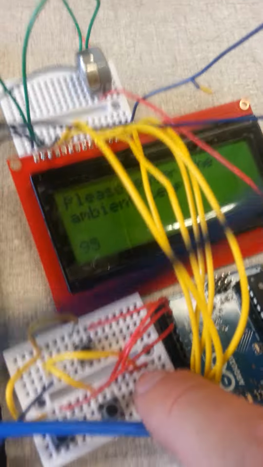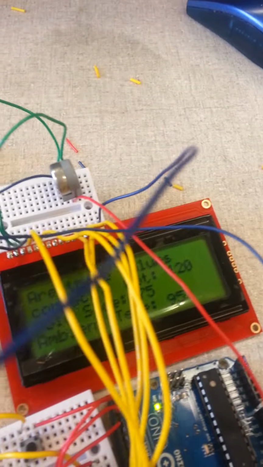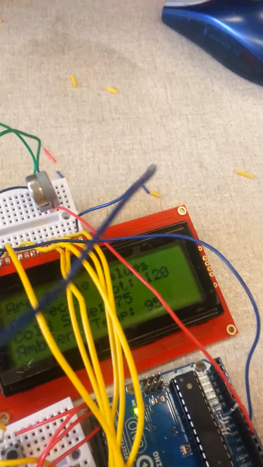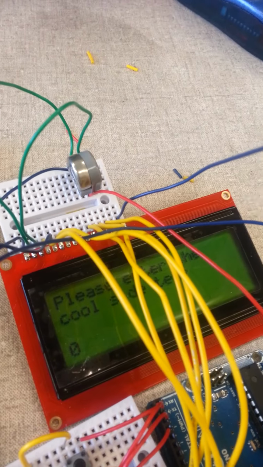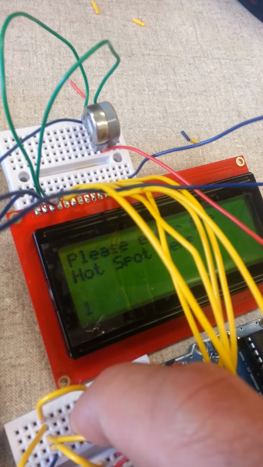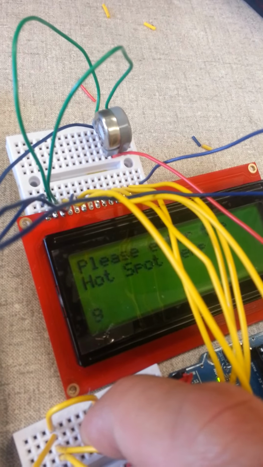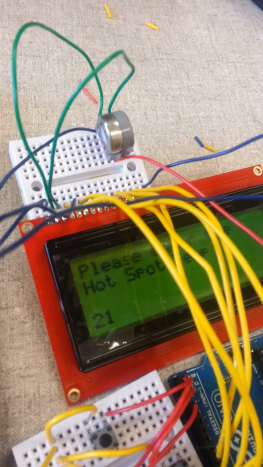95. Are these values correct? Hot, 120, cold, 75, and ambient, 95. Oh no, our hot side is too low. We better go back. Now the unfortunate thing is, as of right now, you do have to re-enter everything from this point on, but this does demonstrate you can go back if you need to.